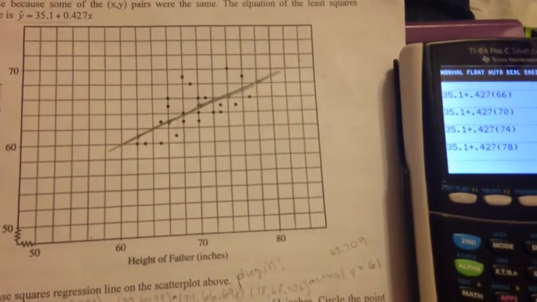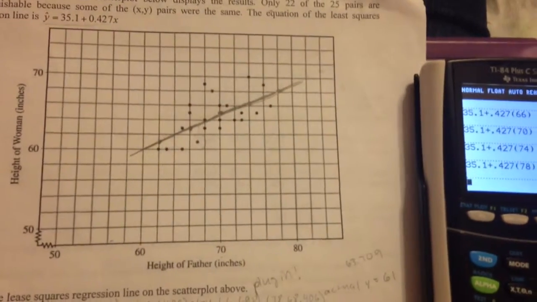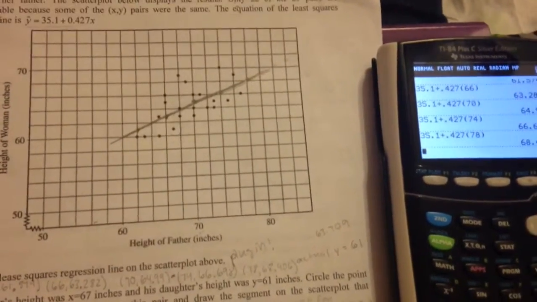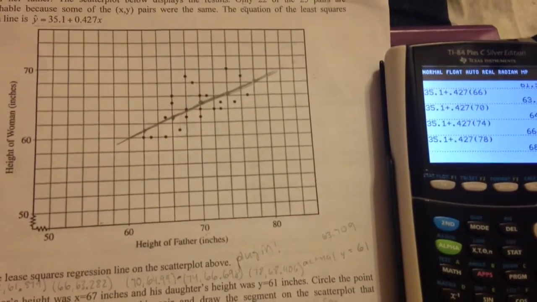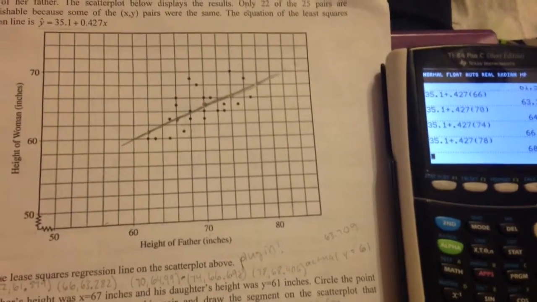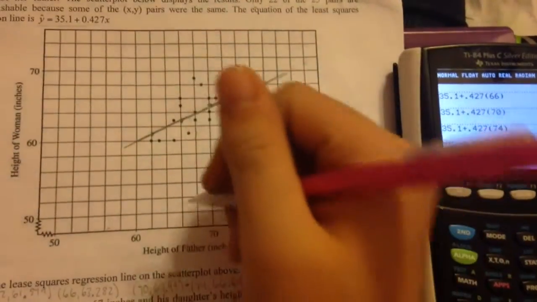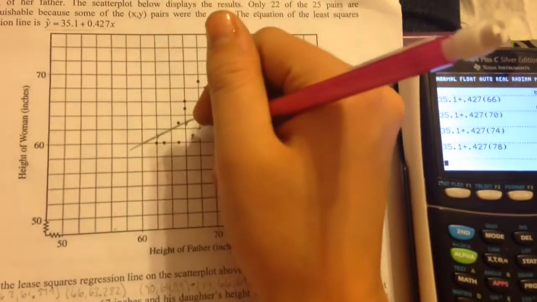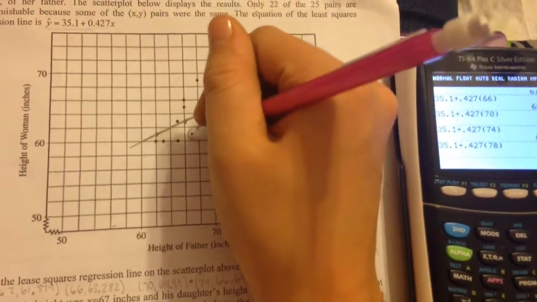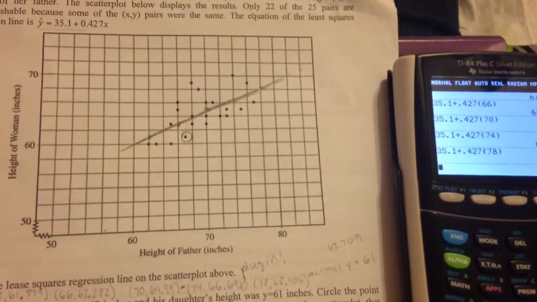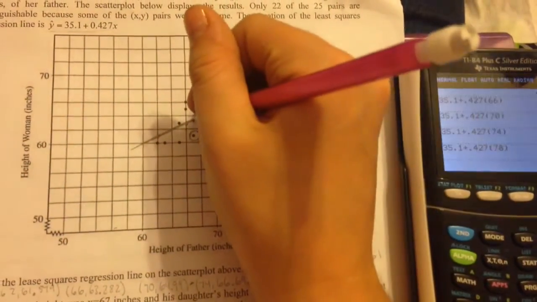That's our least squares regression line. Part B asks us, one father's height was x equals 67 inches, and his daughter's height was y equals 61 inches. Circle the point on the scatter plot above that represents this pair, and draw the segment on the scatter plot that corresponds to the residual for it. Well, let's find x. We know 67, so 2, 4, 6, 7. This looks like the only one on that line. So here's that point, and draw the segment that corresponds to the residual. So that's just like that.